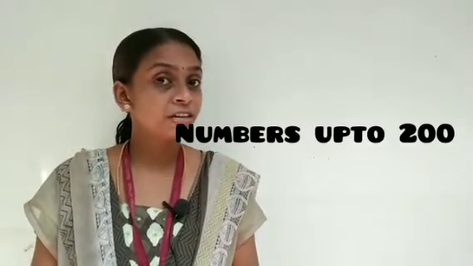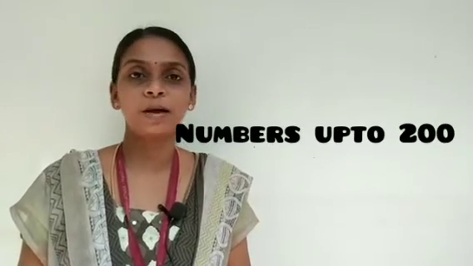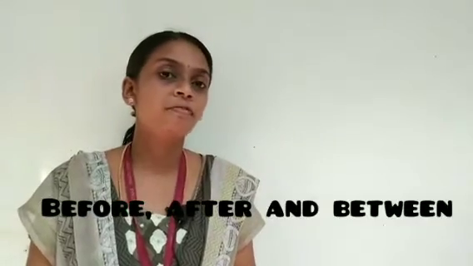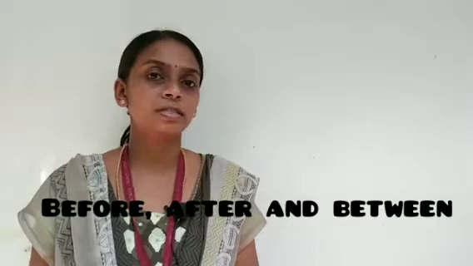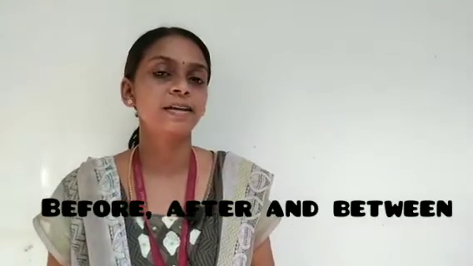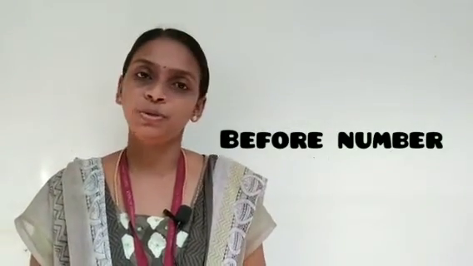First we studied before, after and between numbers in this first chapter, numbers up to 200. We studied before, after and between numbers in 2-digit numbers and also in 3-digit numbers. We already studied in first standard the numbers up to 100, and now we are studying numbers up to 200.